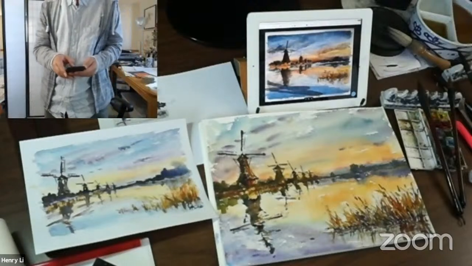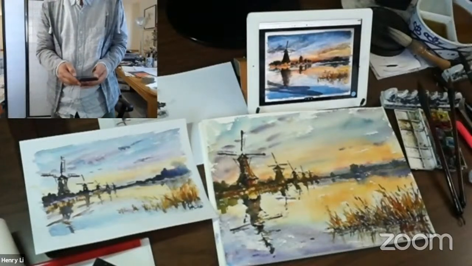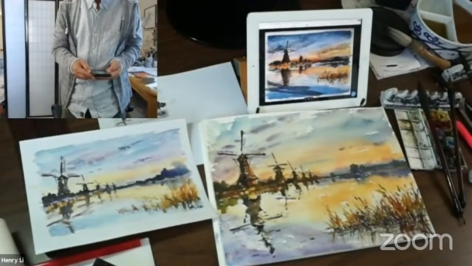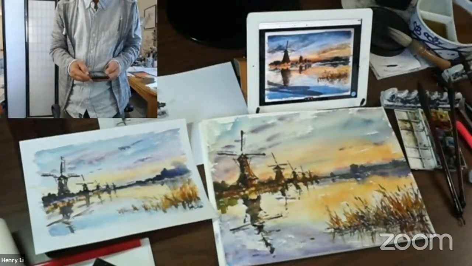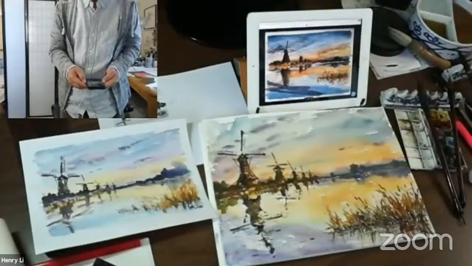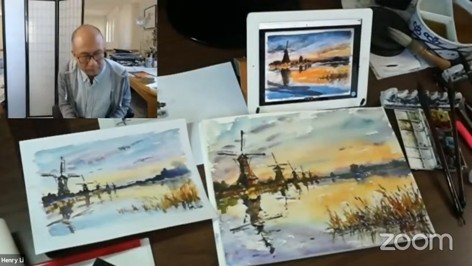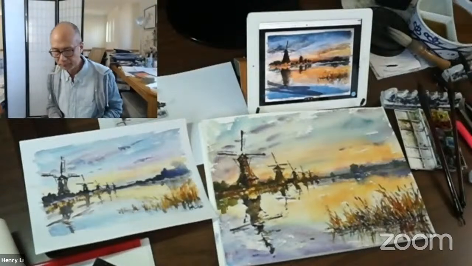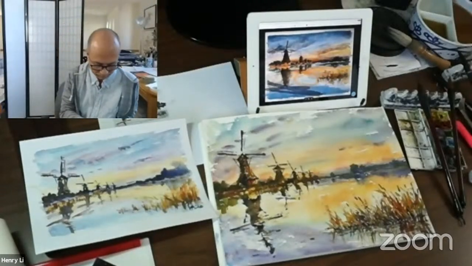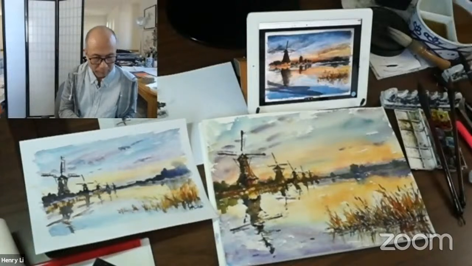Okay, good. Oh, that was good. Yeah, with that yellowy orange in here or something, because it gets a little blank right here. I think that's the trouble. So it's fine. It's gray. Just glaze away in there.